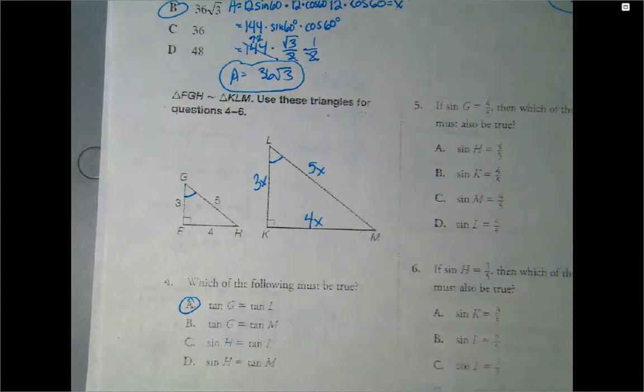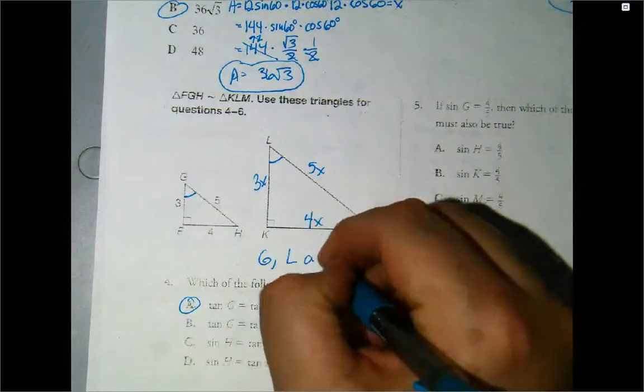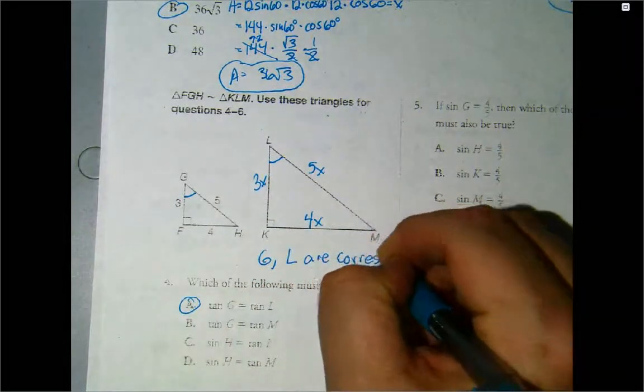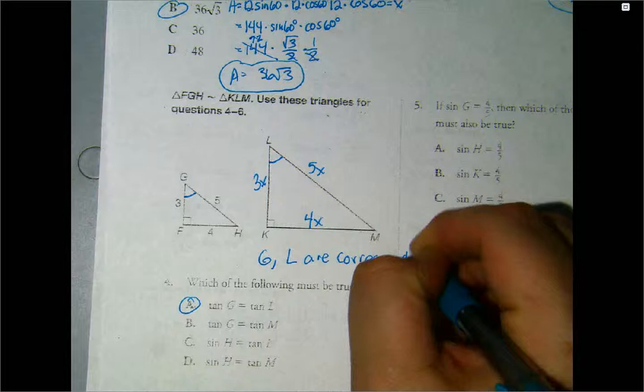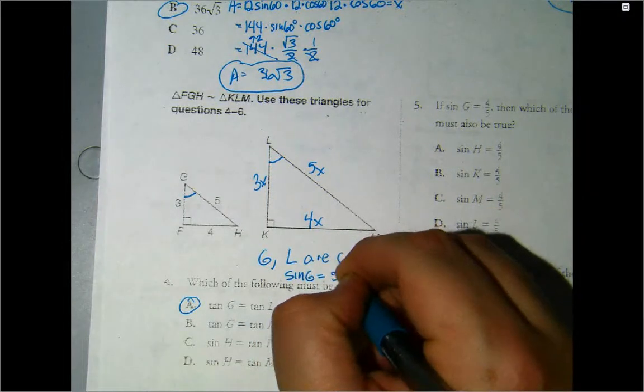Since G and L are corresponding, sine G equals sine L, cosine G equals cosine L, and the tangent of G equals the tangent of L.